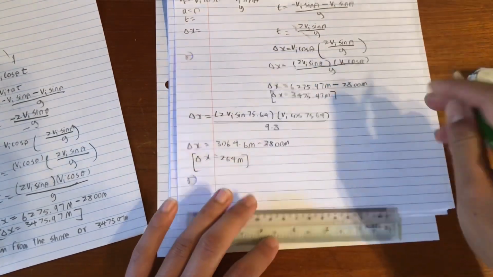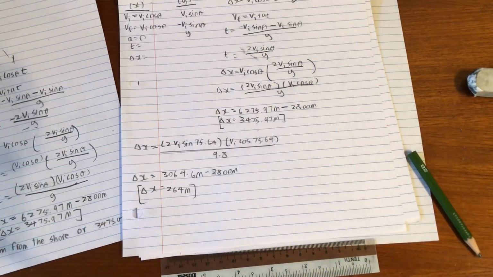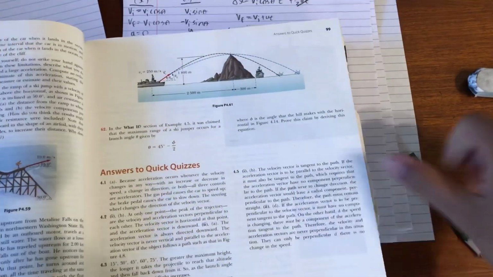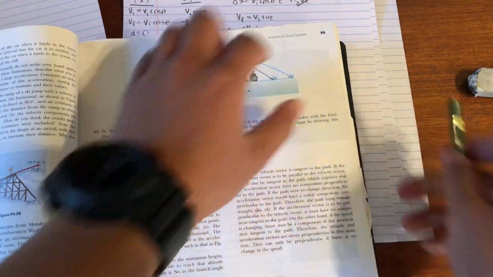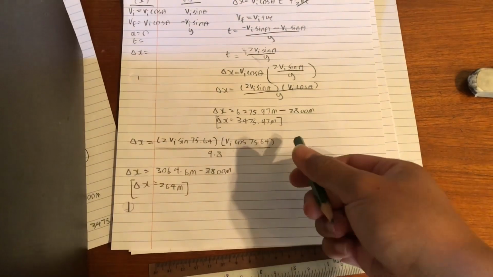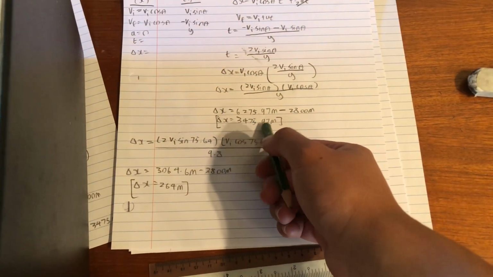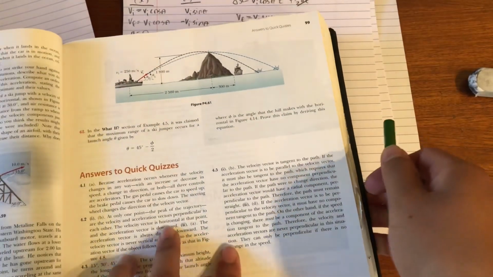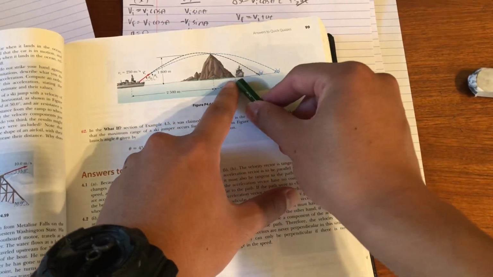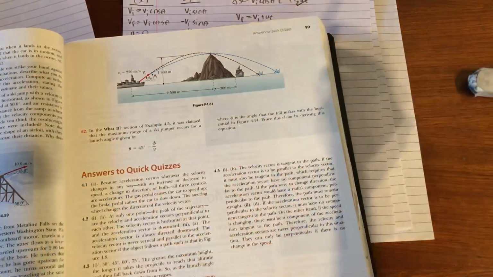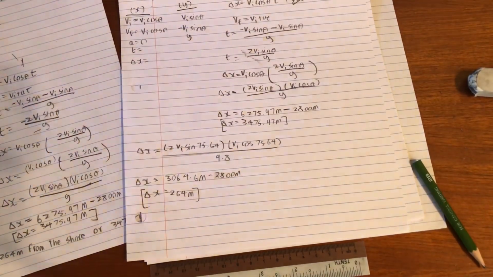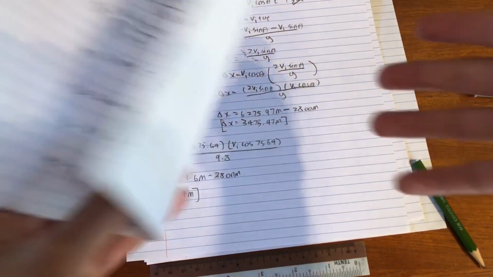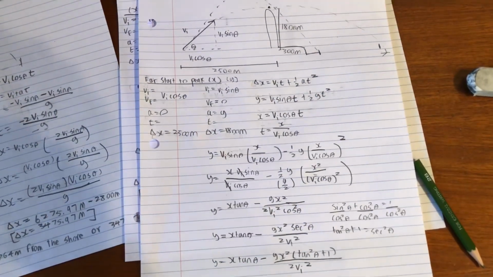Okay, so what do these two answers mean? Returning to our diagram, 264 meters is this distance, while the other answer, which is 3,475.97, that's the distance away from the shore, from there to there. And so that's problem number 61. Here's all the work, in case you need it.